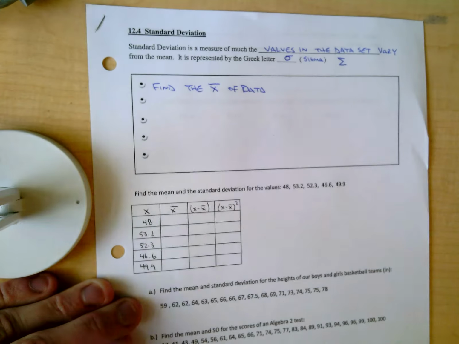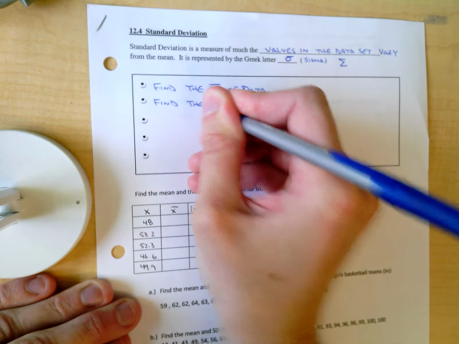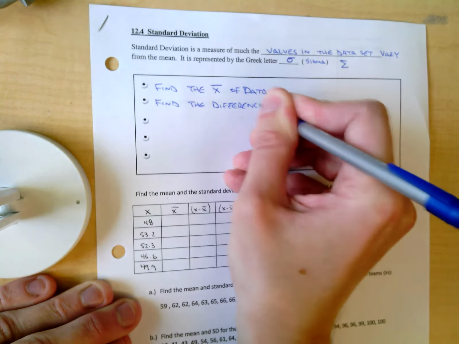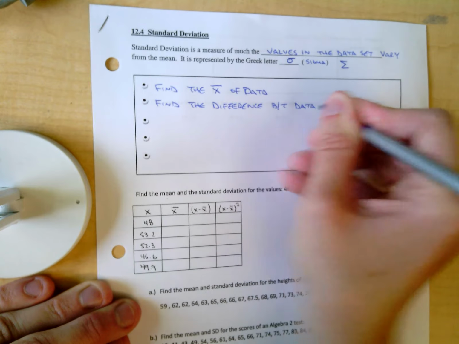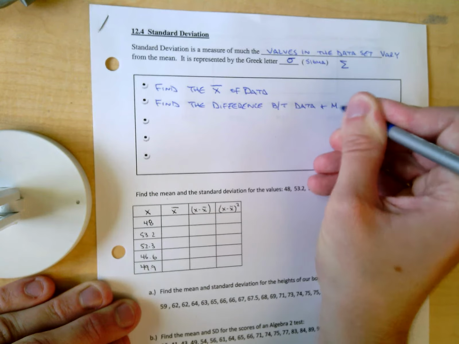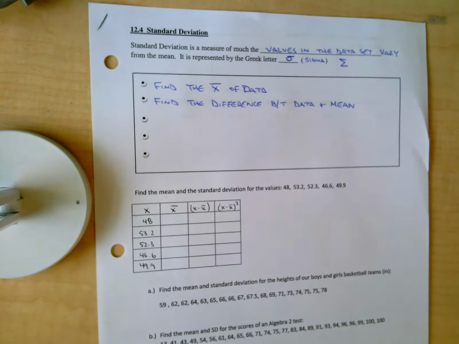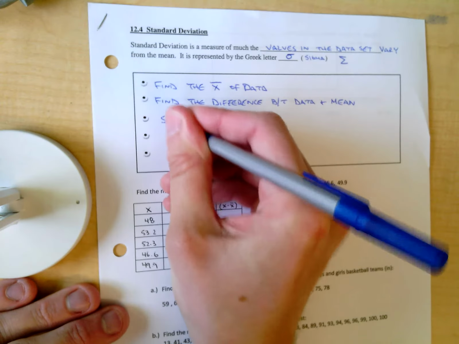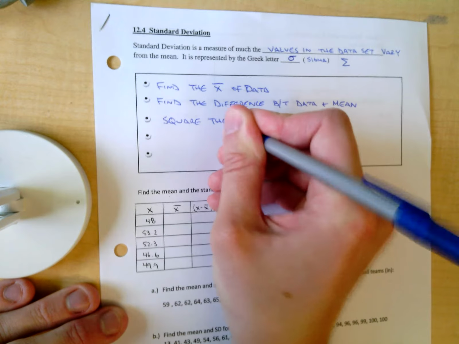And then the next thing we have to do is find the difference between data and mean. And we're going to do this in the table down below. I already have our data and I have our steps in here. And then the next thing we're going to do is take that difference and square it. So square the difference.